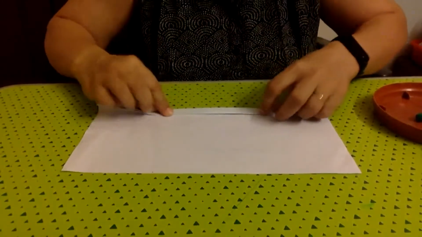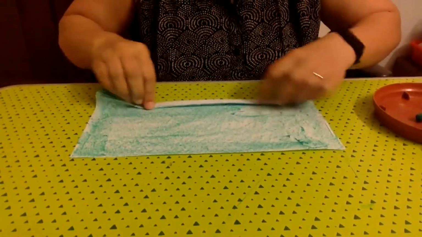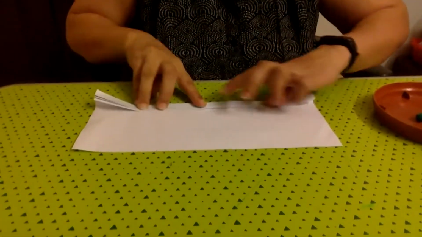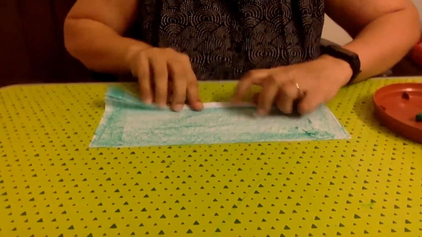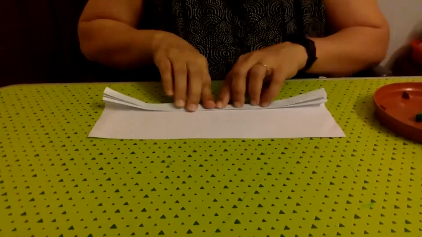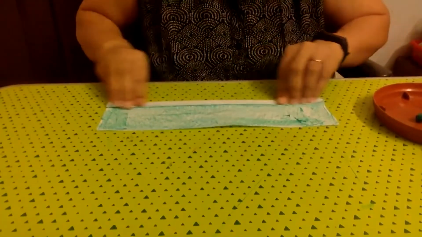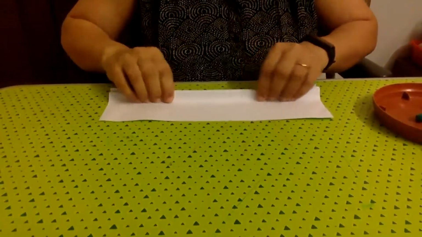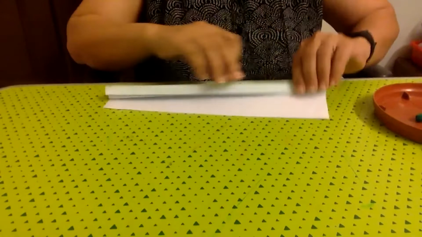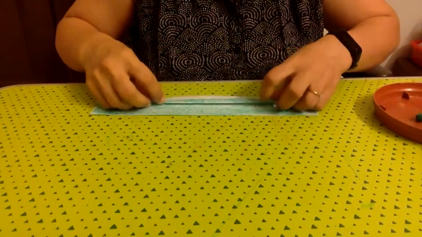Turn, fold and press. Turn, fold and press.